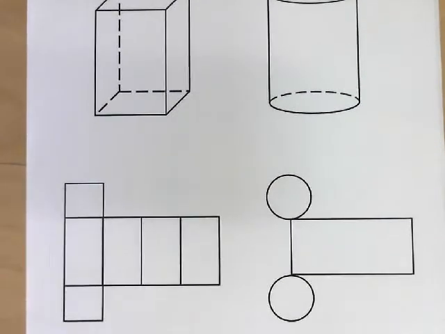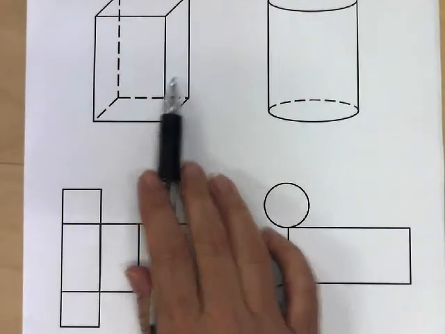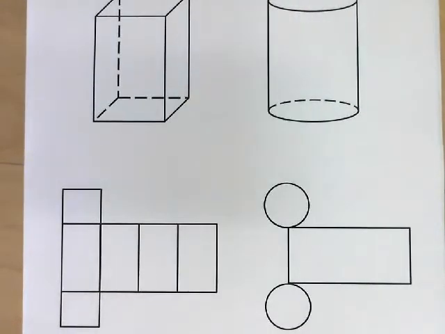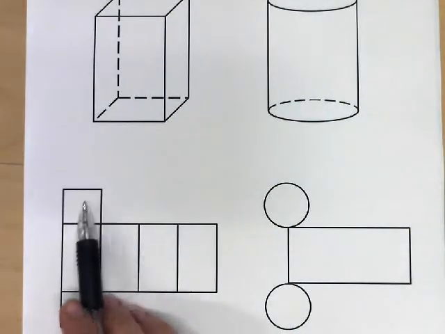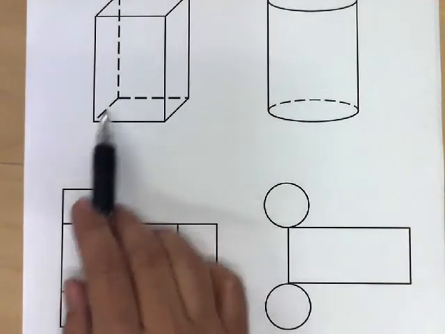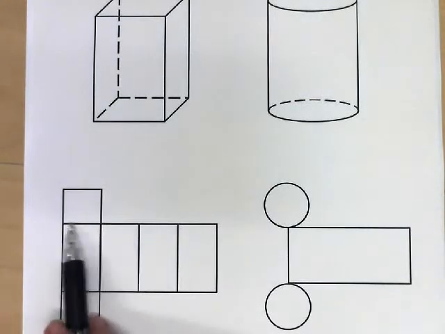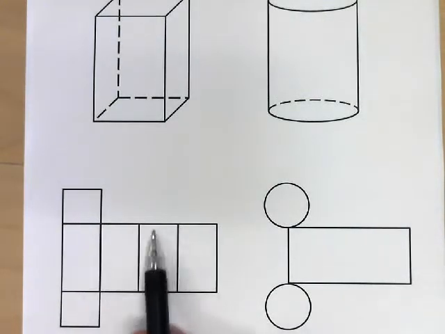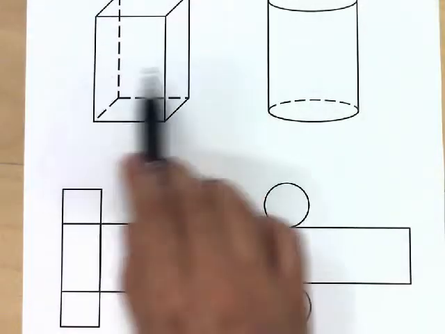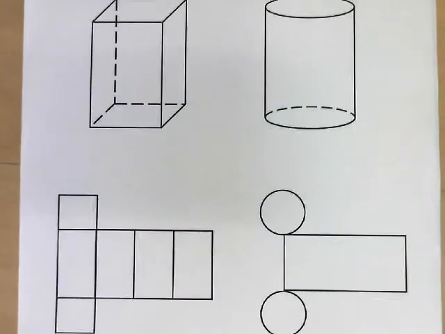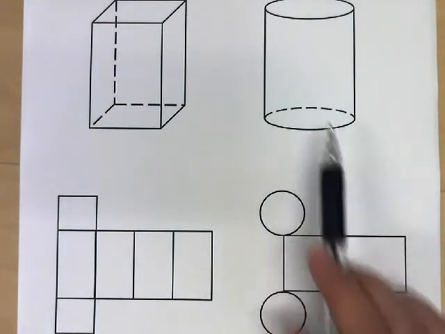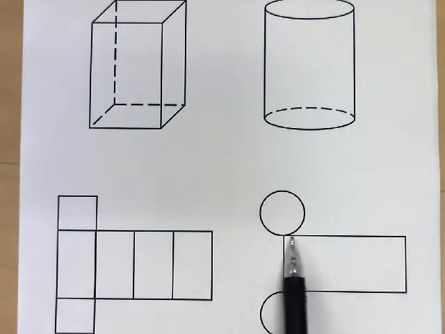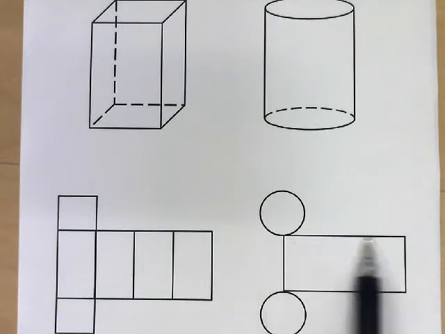When we're talking about lateral area, imagine that I've taken these two 3D shapes and I've unfolded them. So I pop the top of this box up, I pop the bottom of the box down, and I'm left with 4 rectangles around the lateral surface. Same thing happens with this cylinder. I pop the top of the can up, I pop the bottom of the can down, and what I'm left with is basically the label of the can.